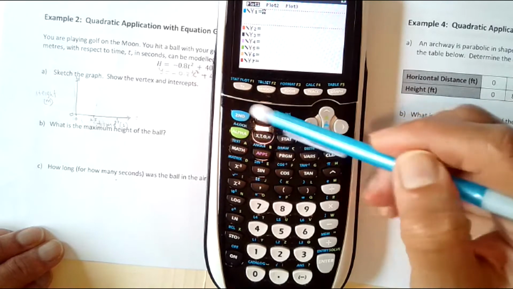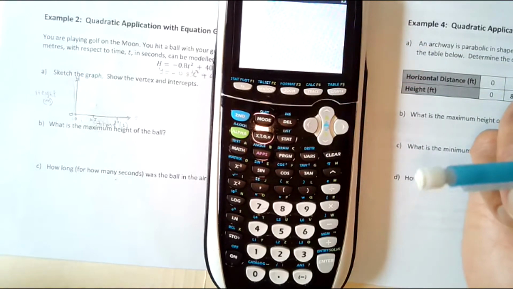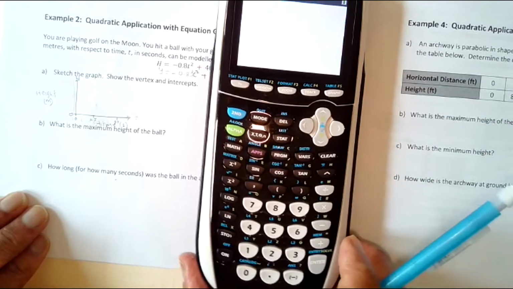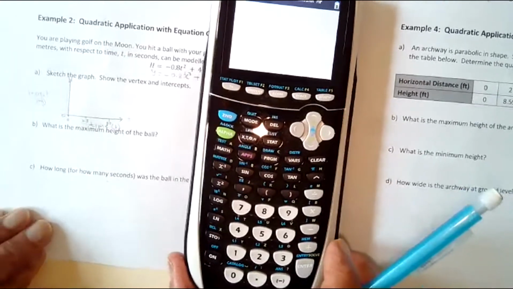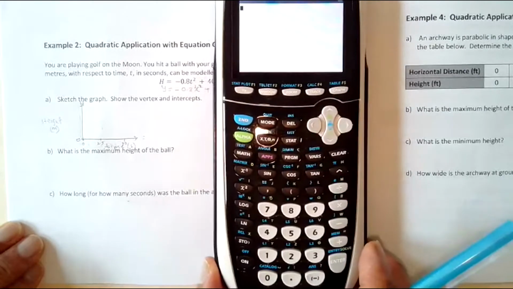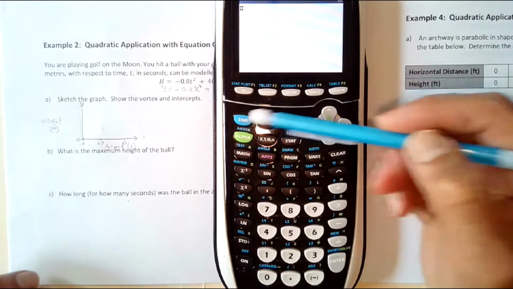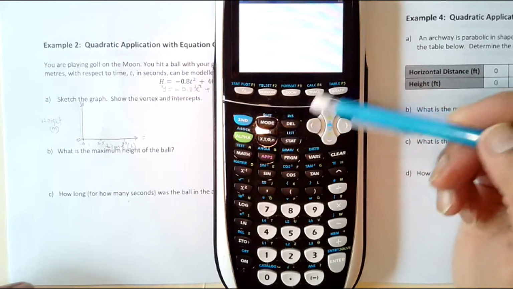So, okay, let's go back to home here. Now, whenever you see your screen has a lot of data, you can go back to the home button, as they call it, by pressing the second and mode. That means quitting what you have here.